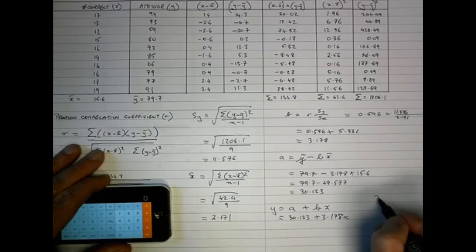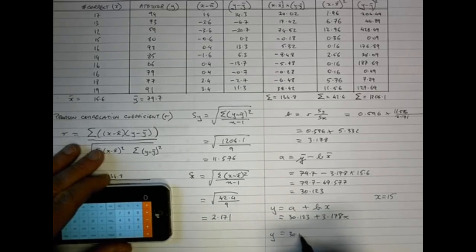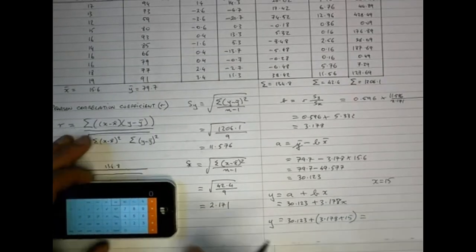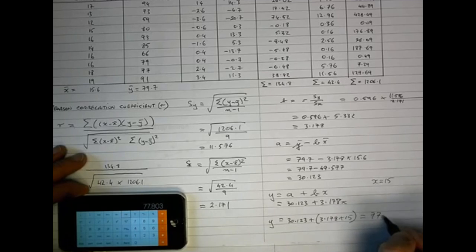So supposing X is equal to 15, then Y will be equal to 30.123 plus 3.178 multiplied by 15. And when I work that out, let me do that in the calculator here. 3.178 multiplied by 15 is 47.67, plus my 30.123 gives me a value of 77.803.